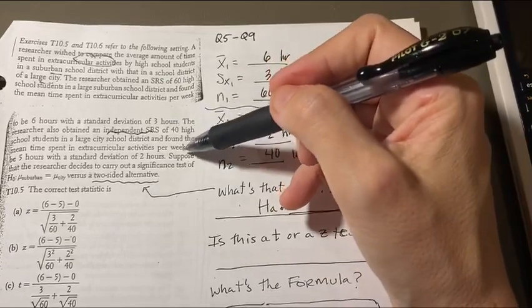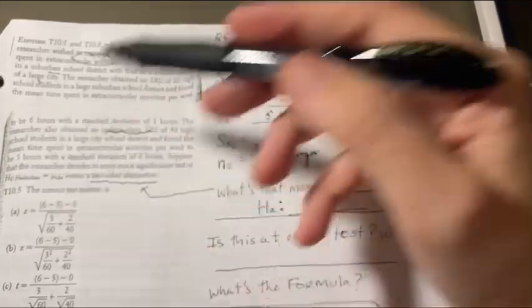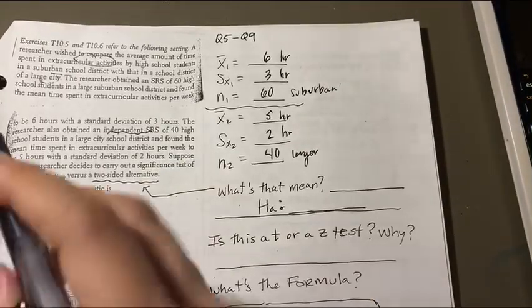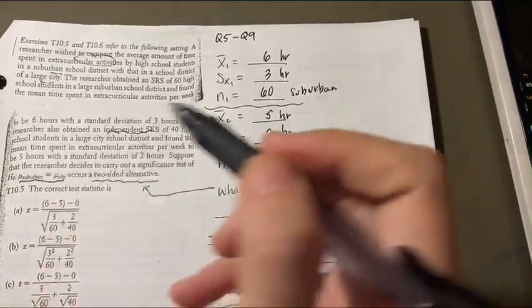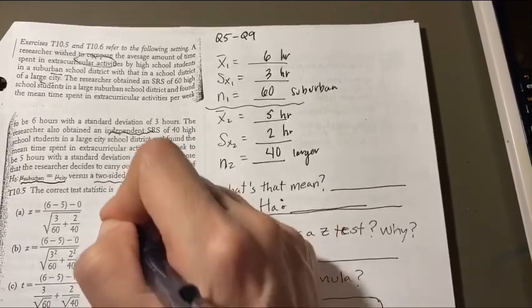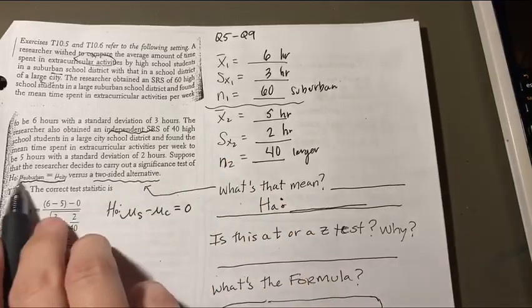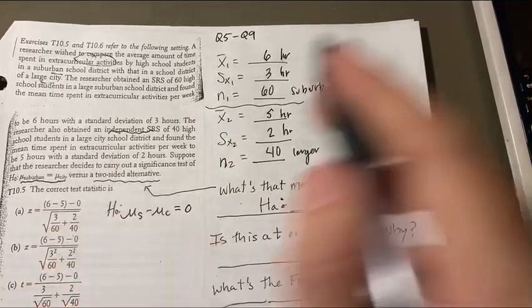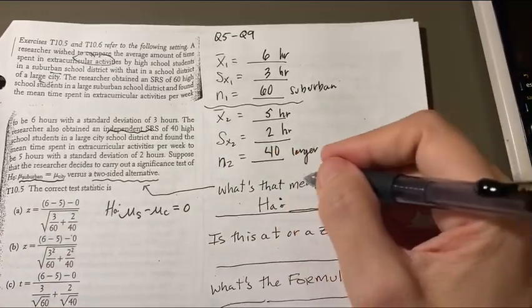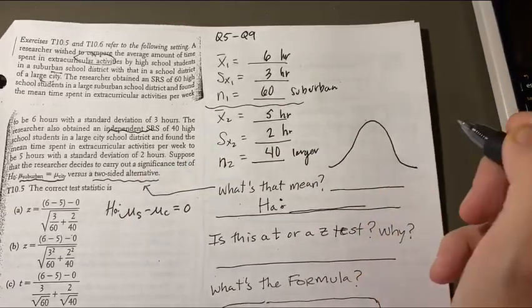As we keep reading, it says, suppose that the researchers decided to carry out a significance test of H sub 0, which would be mu S minus mu C equals 0. What would be H sub A? That means they're doing a two-sided test.